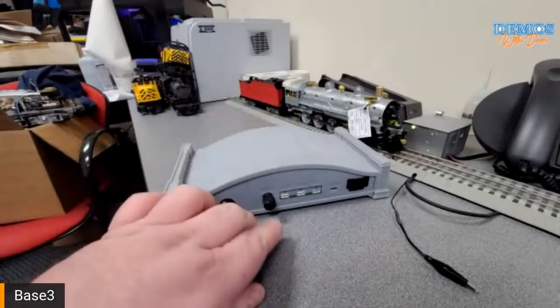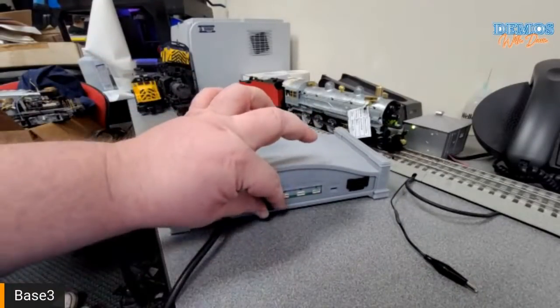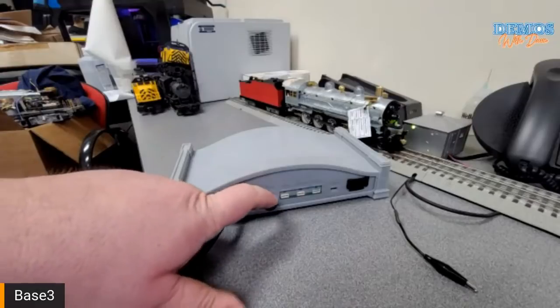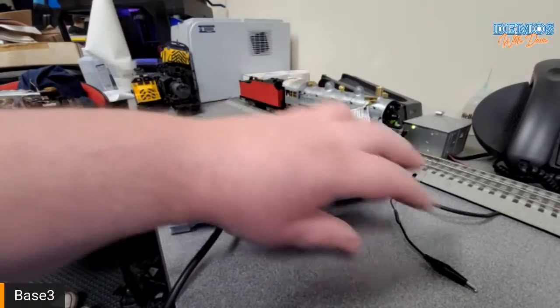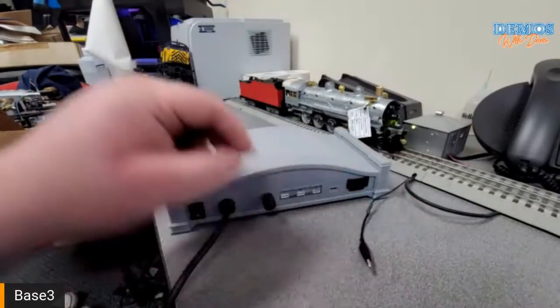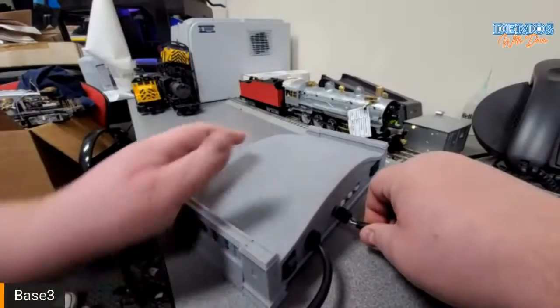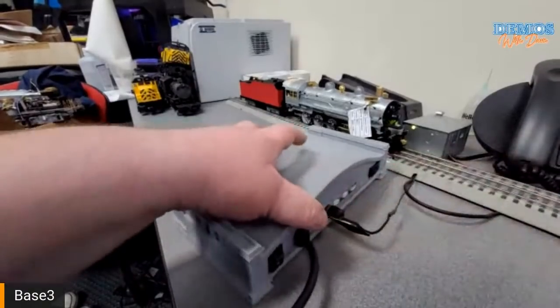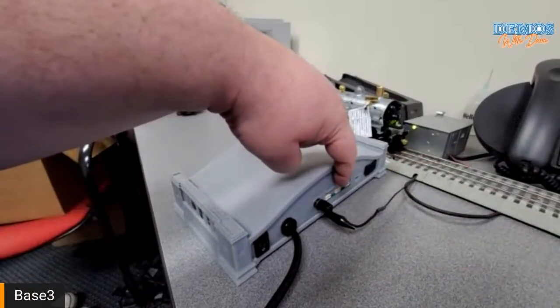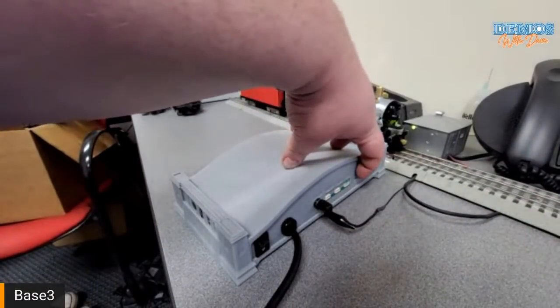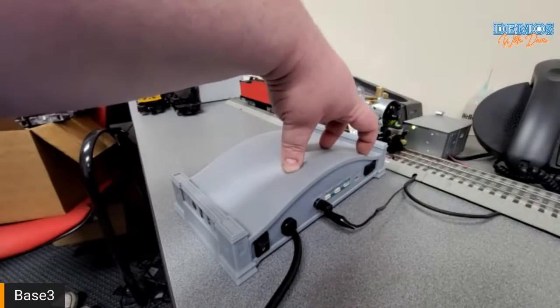And then as we look across here, this is your track binding post, same exact post that the Base2 has. And I just have it connected to my track with an alligator clip. Then you have 3 LCS PDI ports, a USB port, and the Base3 will come with a USB cable.